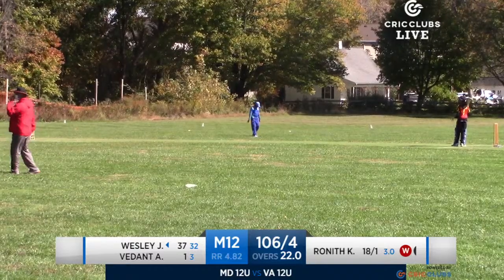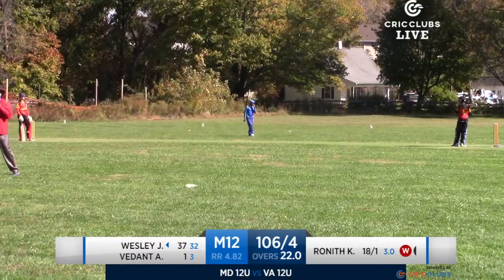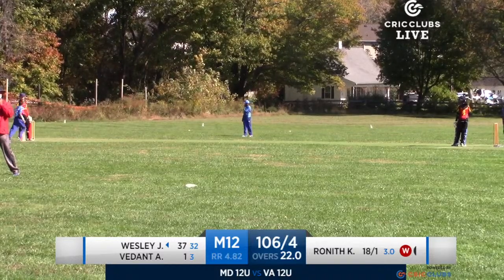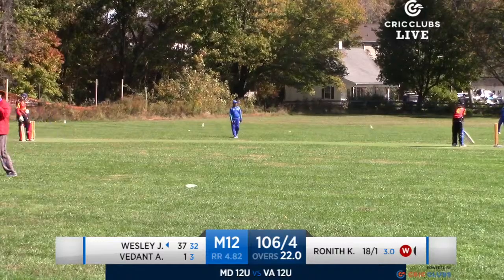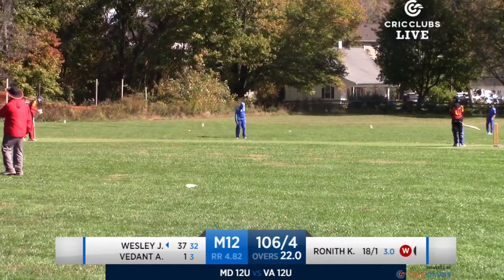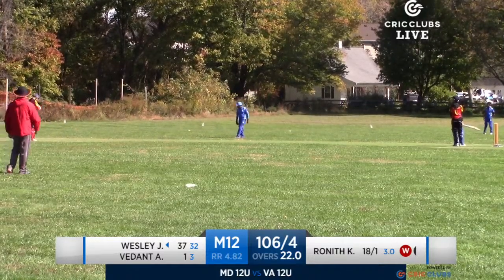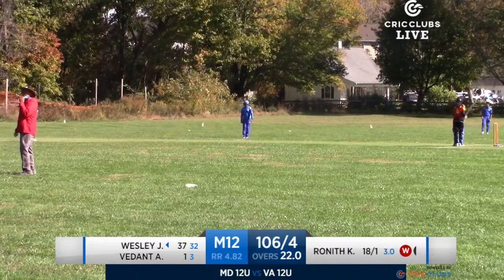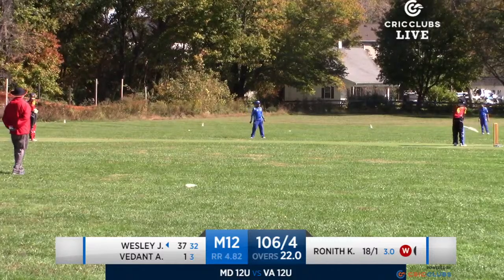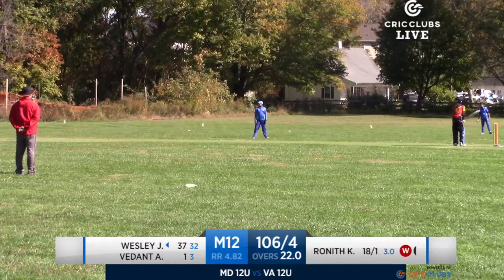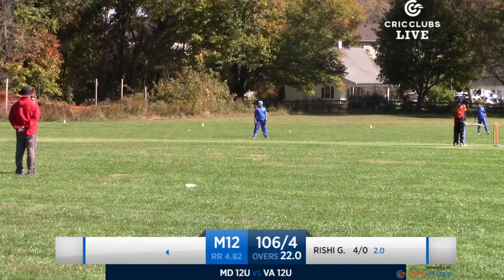The projected score is here 118, but it all depends on Wesley Jackson if he can up the run rate or not. We still have Venkat with an over left in his bowling quota. Arhan has an over left. Ronit has 2 overs left. Harsha has 3 overs left, but he's been kind of expensive. Medanch has finished his bowling quota, and Ashay has 3 overs left, but he's been quite expensive.